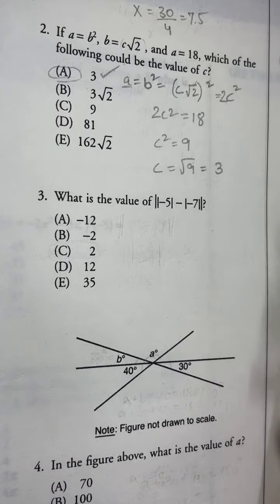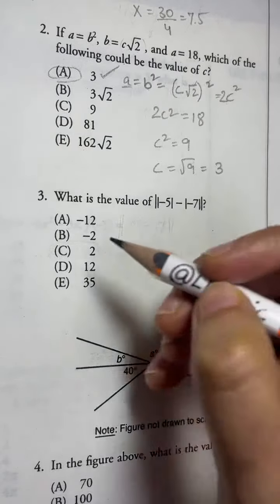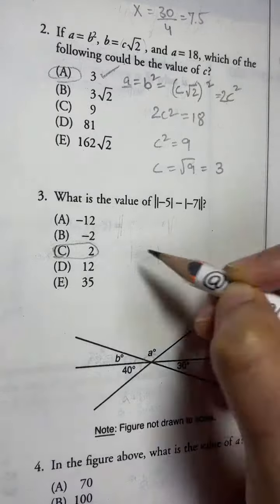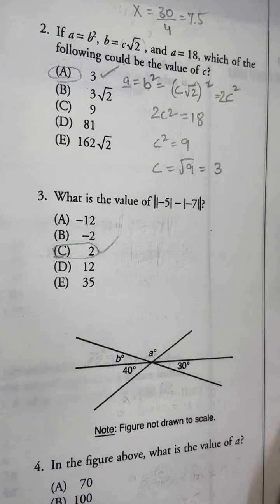Absolute value, as I told you, is a non-negative number. It's a positive value. So, okay, I'm going to show you, as I got the right answer from Michael. That's C equal to 2. That's absolutely right. Good job.